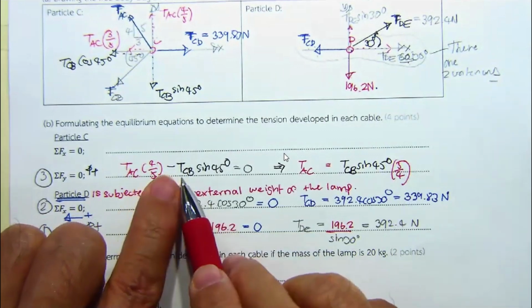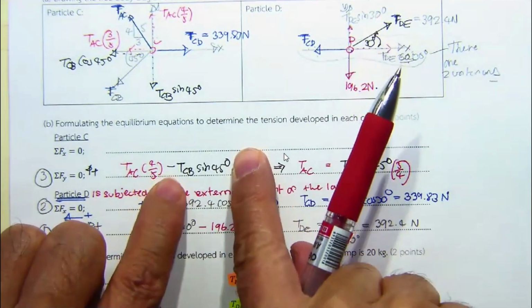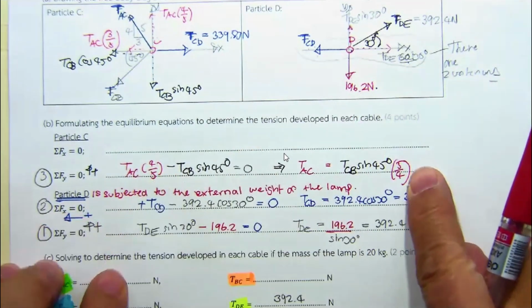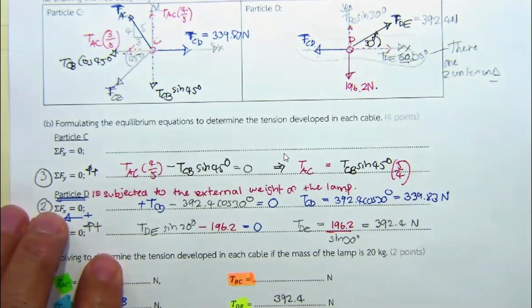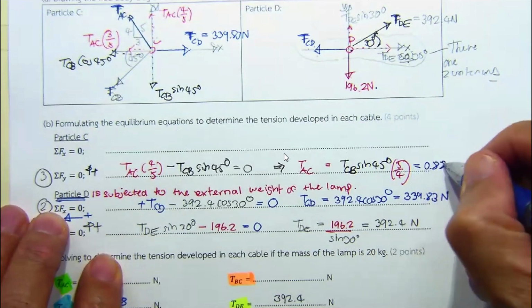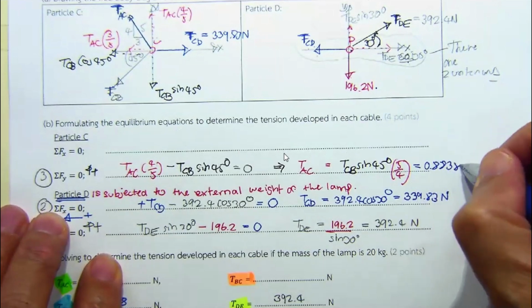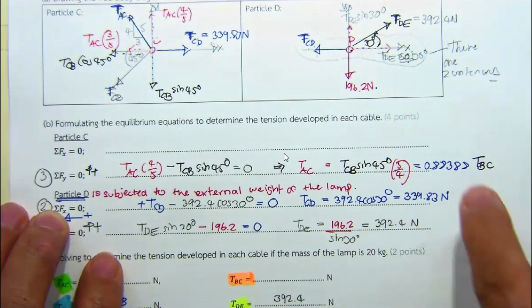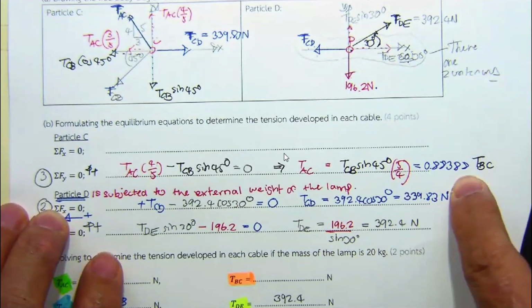Take, actually, you need to zero, it's going to be equal. Okay, and then take 5 times 4. Then you have T sub AC equal to 0.8838 T sub CB, and T sub BC or CB is going to be the same. You didn't solve it, but the equation now is going to be simple.